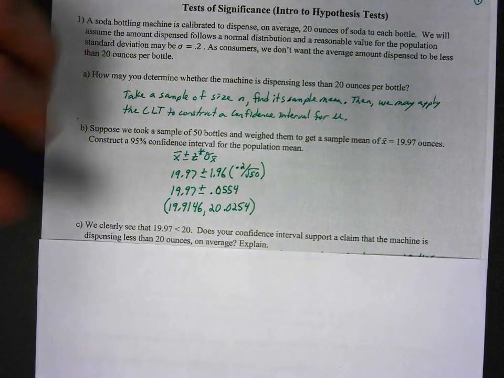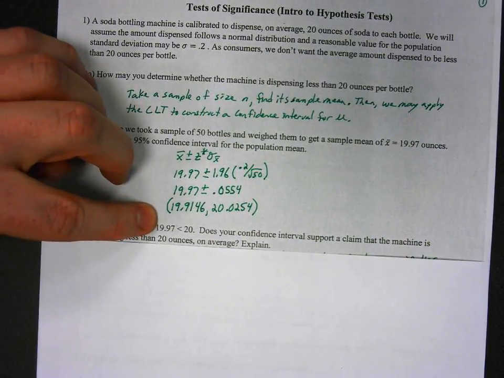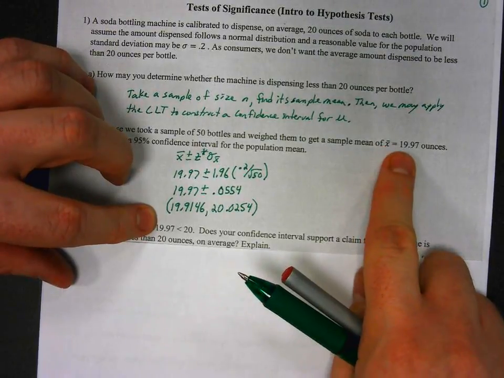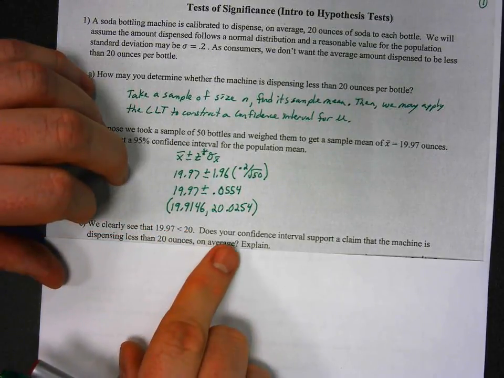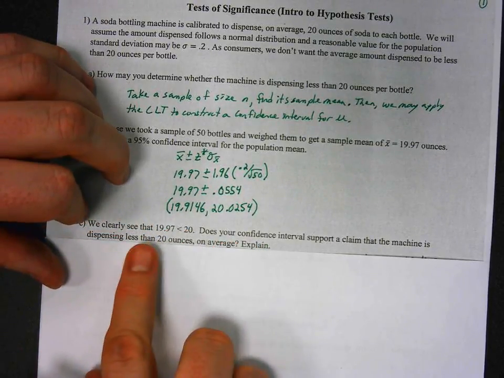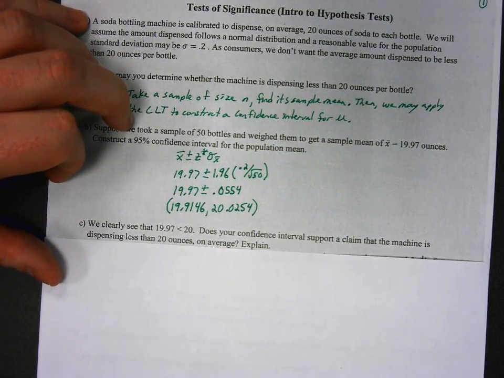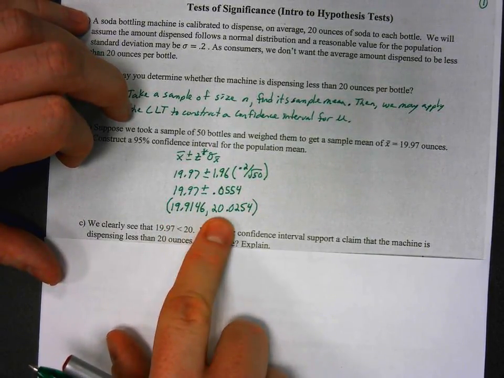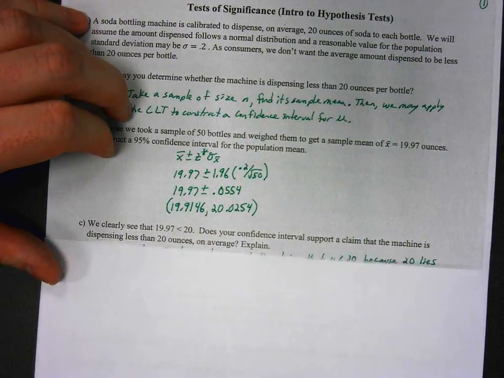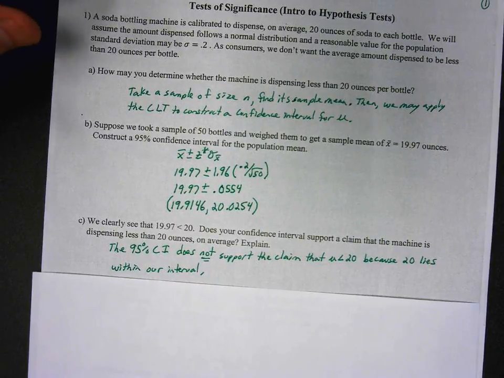Now comes the idea behind it: what is this actually telling us? Well, we clearly see that 19.97 is less than 20. Our sample mean of 19.97, there is no disputing that that number is less than 20. But does your confidence interval support the claim that the machine is dispensing less than 20 ounces on average? Explain. Well, if we're 95% confident that mu is in our interval, isn't 20 in our interval? So that 95% confidence interval does not support the claim that mu is less than 20, because 20 lies within our interval.